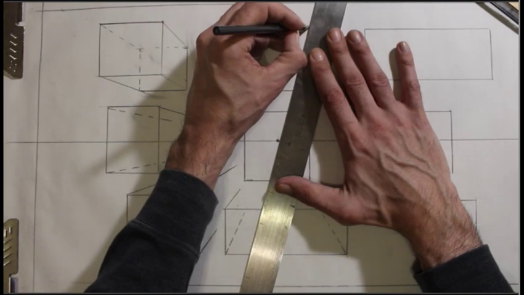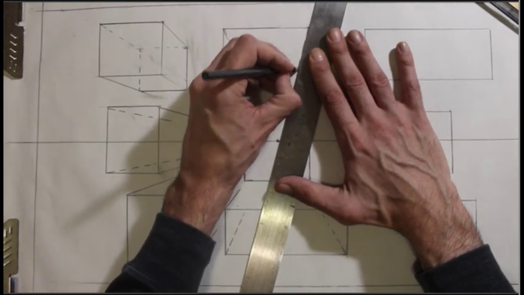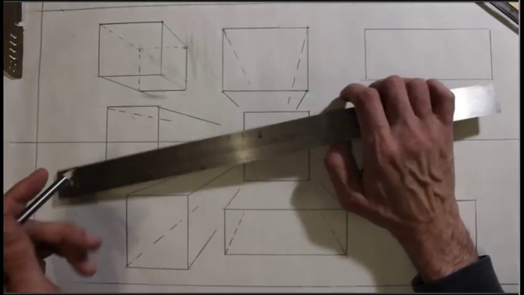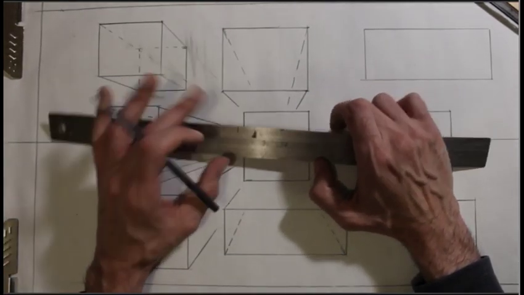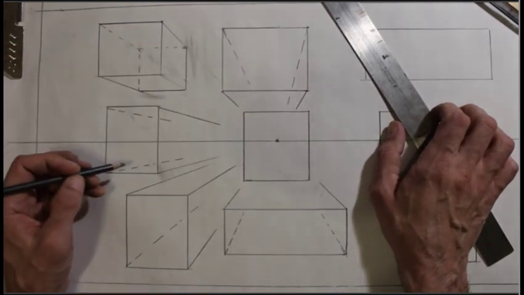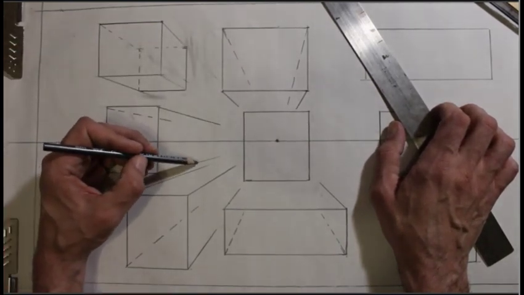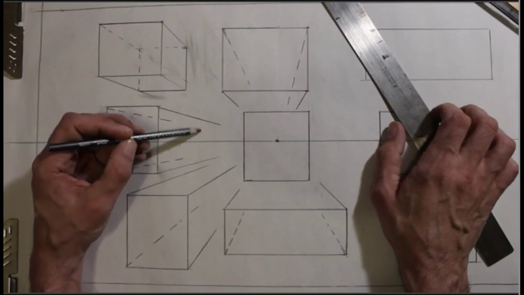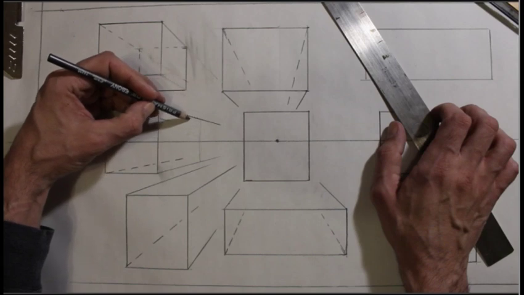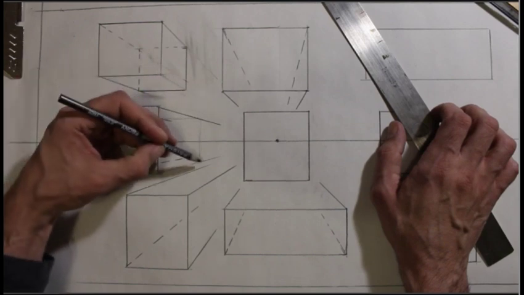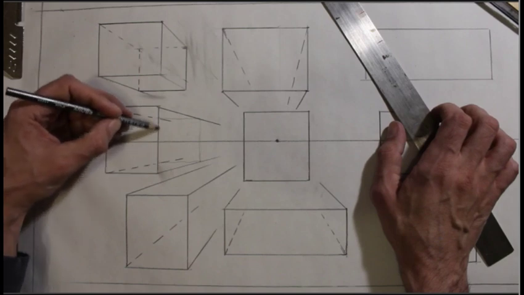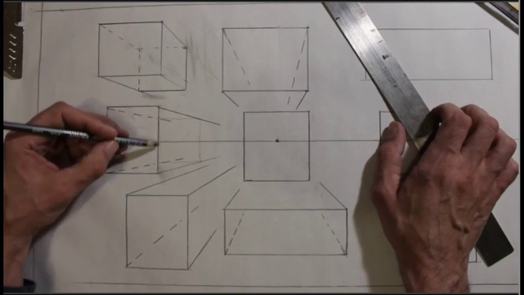Another thing we don't want to happen is for the edges of our box, of any one box, to overlap. Like for instance, let's see, if I made this one approximately about this deep, then where the horizontals will connect to this back edge are going to be right here on the same axis as my front edge.